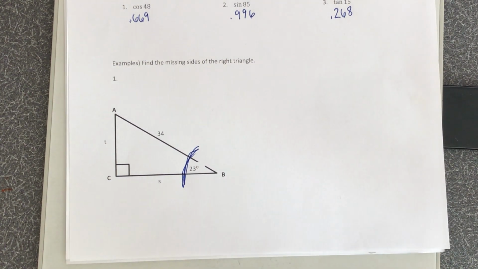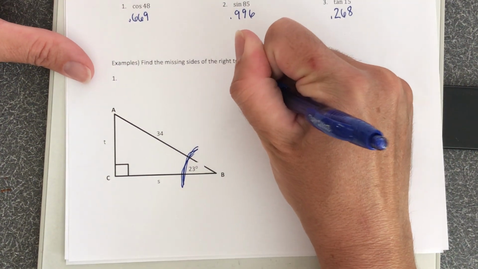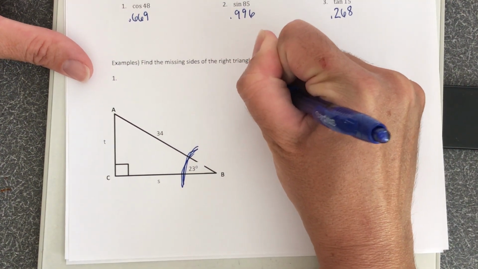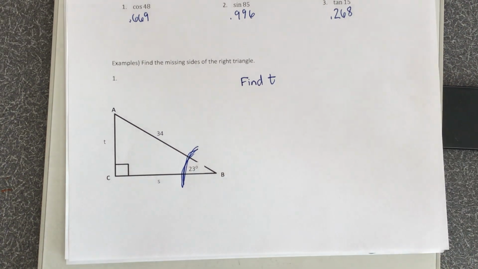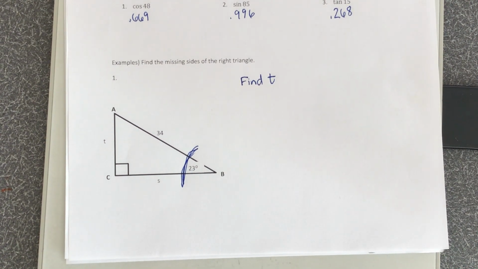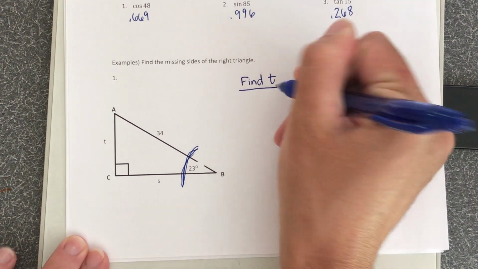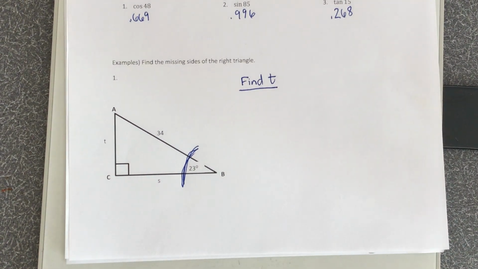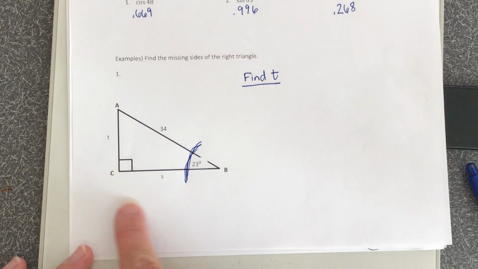Now to start with, I want to find t. So I'm working off of angle B, my angle of 23 degrees, and if I want to find t, then I need to label accordingly. So for this first example, for right now, I am not going to use this side at all.